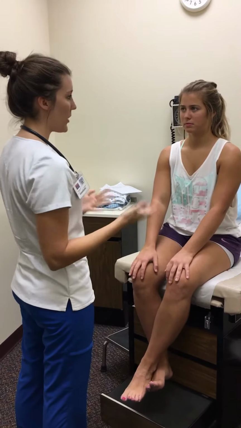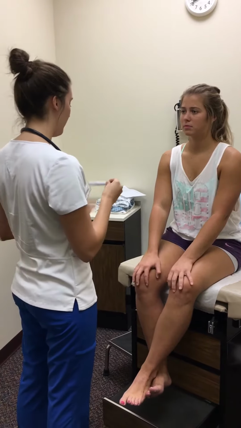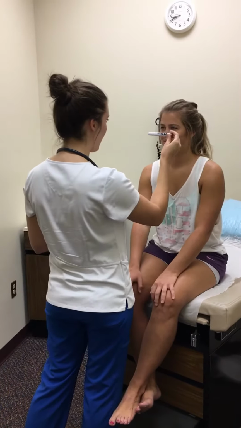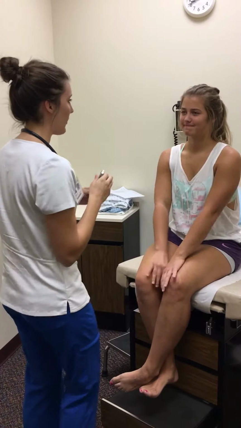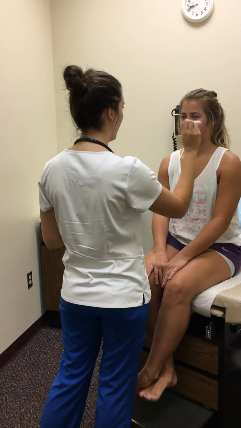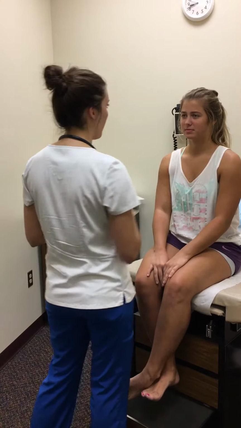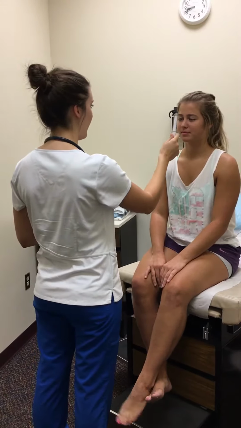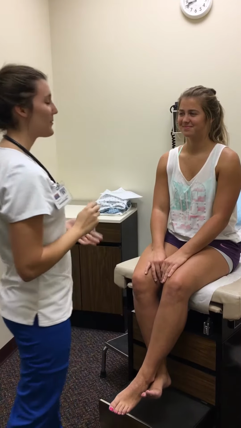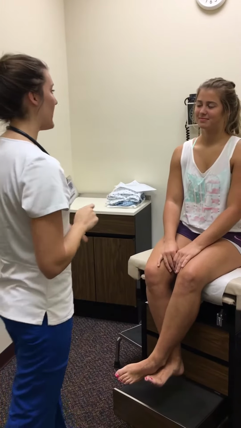Okay, good. I'm going to start now by assessing your eyes. Both eyes are the same shape. Both pupils are round. They're both about 3 millimeters. Now I'm going to test your pupillary eye reflex. If you could look straight ahead. Good. Both pupils constrict appropriately. Now I'm going to test accommodation. If you could follow my pen. Pupils are equal, round, reactive to light, and accommodation.